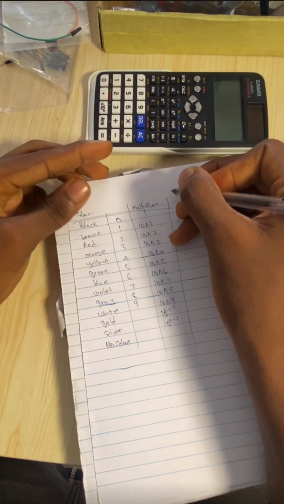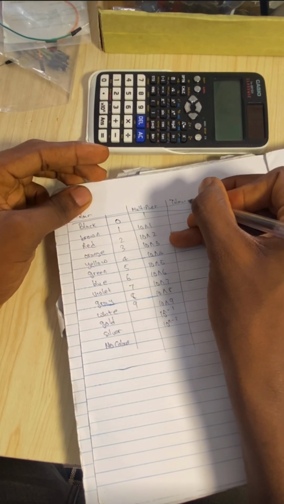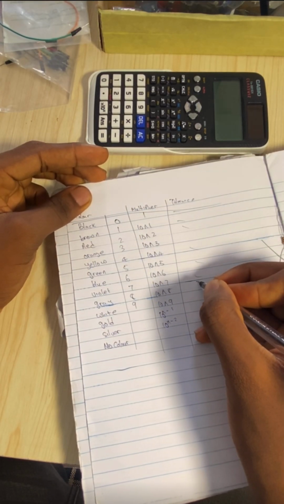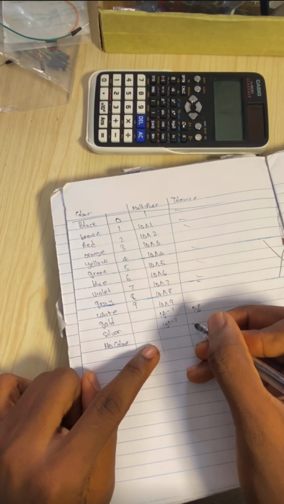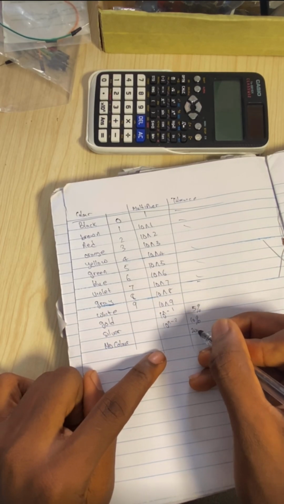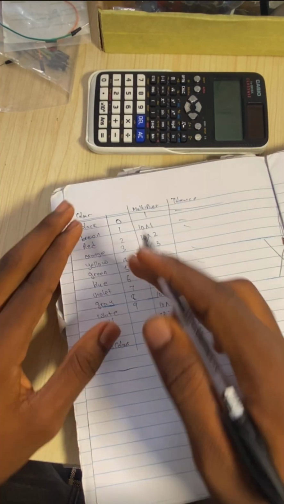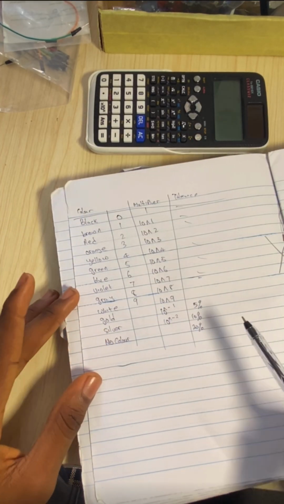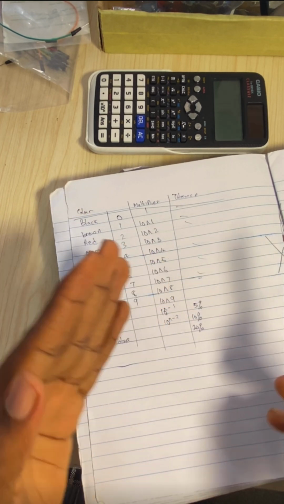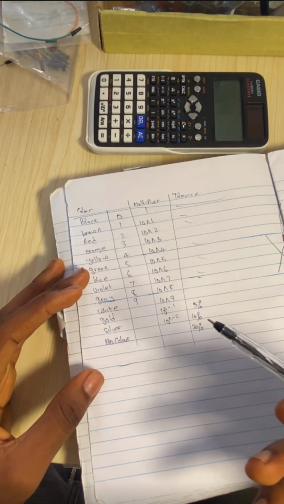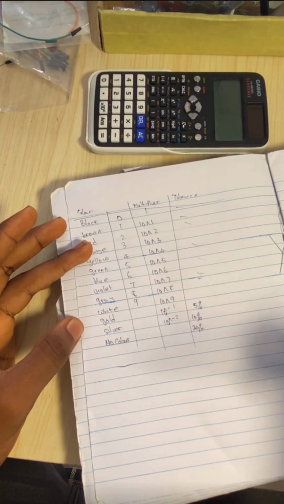Then there is tolerance. For all these colors we have no tolerance until we get to gold, where we have 5% tolerance, then silver 10% tolerance, and no color 20% tolerance. The reason we don't have anything for the other colors is that a resistor's last color is going to be either gold, silver, or no color. You can't have any other color apart from gold, silver, or no color there.